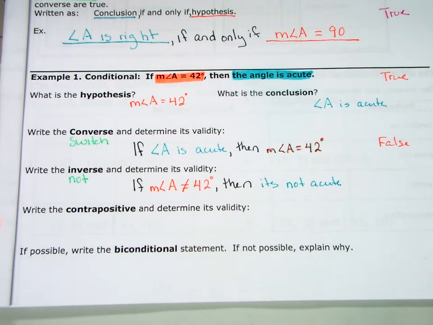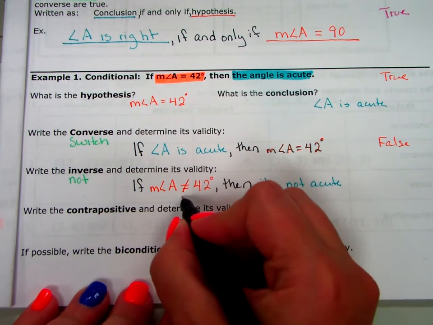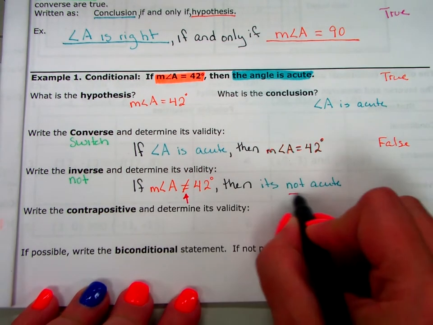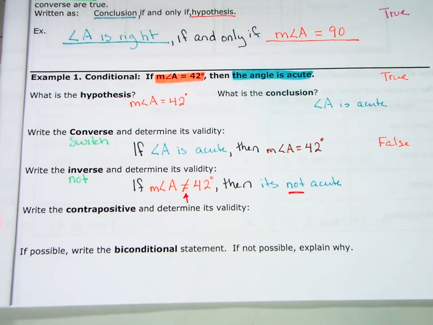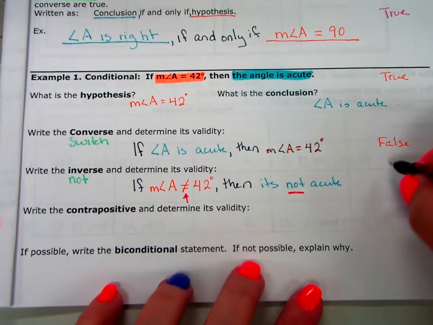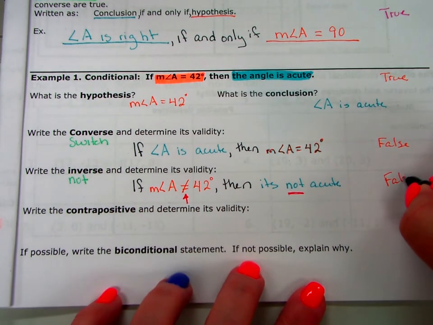Okay? And sometimes I'll just remind myself that I did put the not in there so that I can see it, that I know it's there. Is that a true or false statement? If angle A is not 42, then it's not acute. False. What's a counterexample? Angle A is 50 degrees, right? If angle A is 50, it's not 42, but it is acute, right? So that is a false statement.